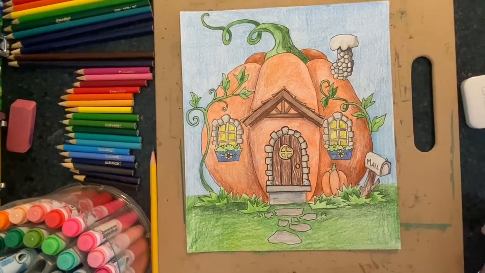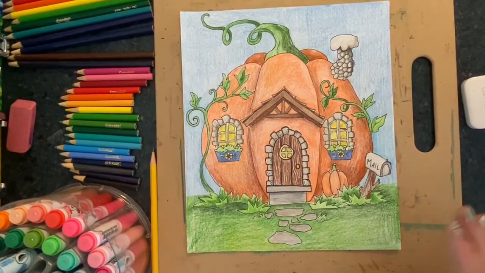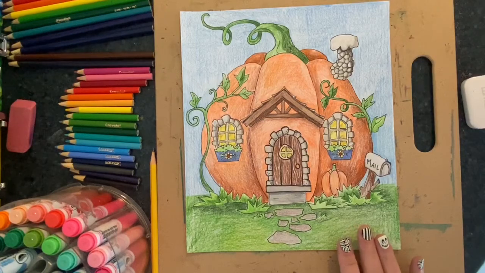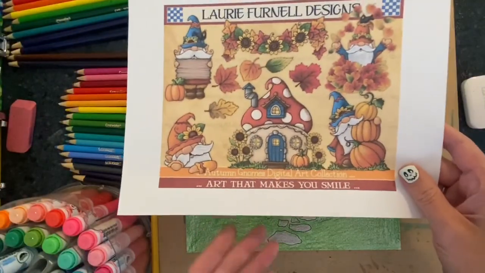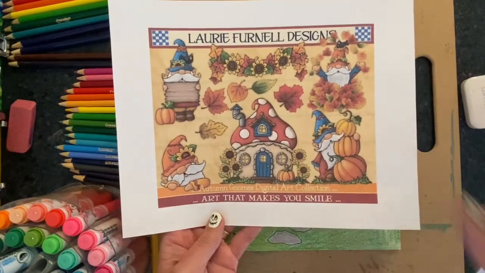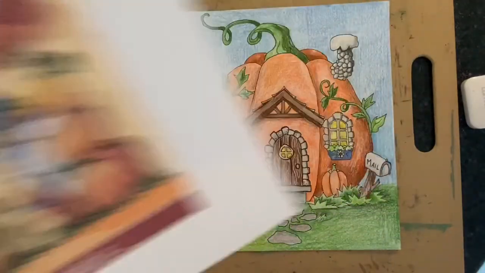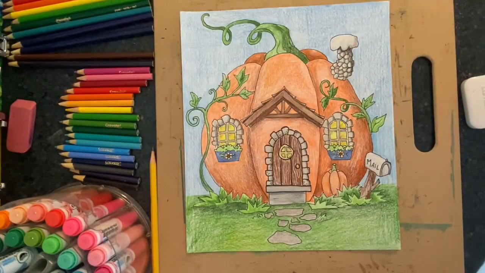Hello boys and girls. Today we are going to be designing a pumpkin house. This work was inspired by the graphic artist Laurie Furnell, who has this beautiful collection of autumn gnome digital art.